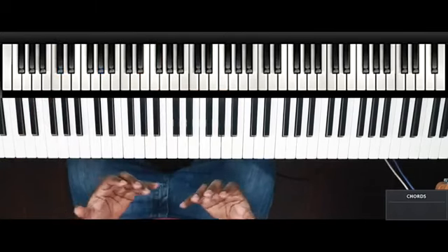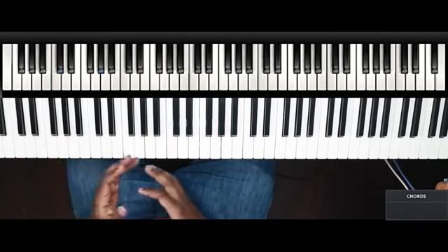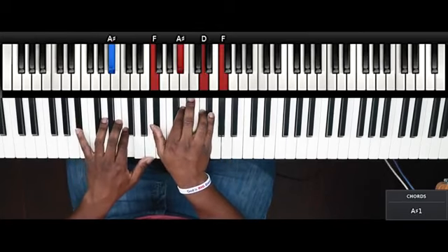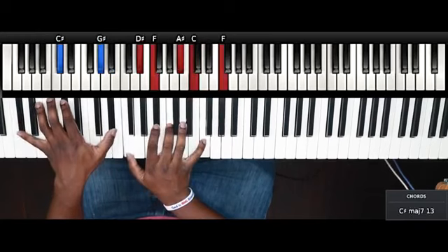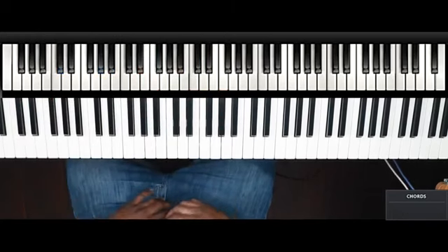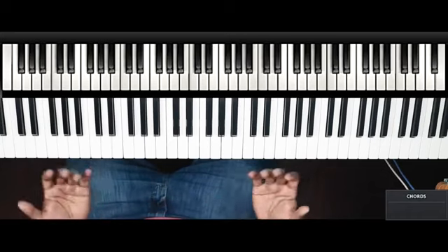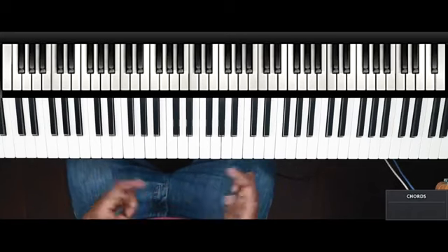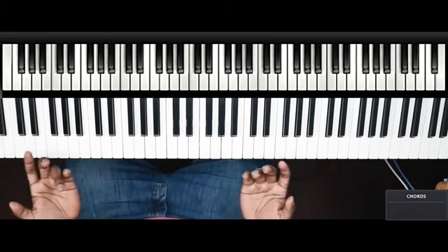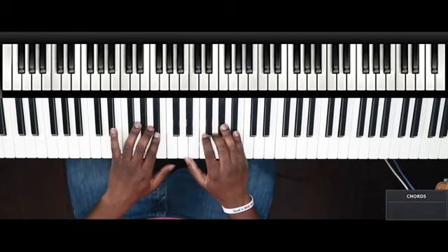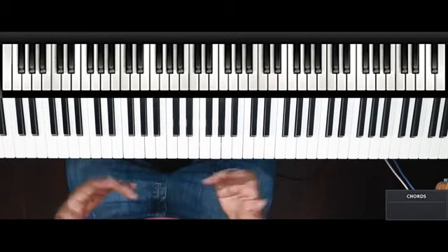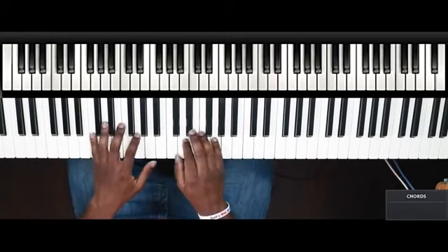So we're going to talk about a really basic substitution, which is replacing the major 5 with a flat 7. However, we're going to talk about some more advanced substitutions later on in the video. So let's get started. In this song, What a Friend We Have in Jesus, I replace the major 5 with a flat 7 in the section of all our sins and griefs to bear. So this is what it is.